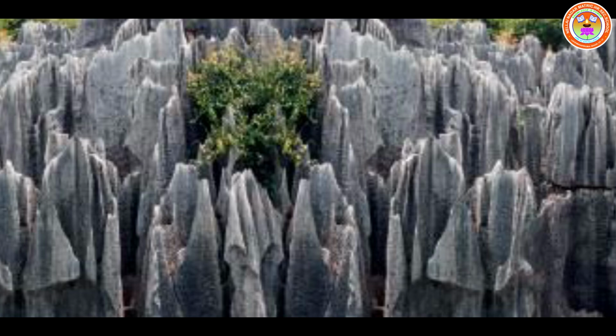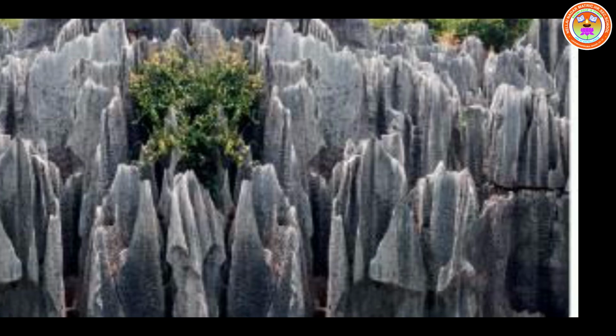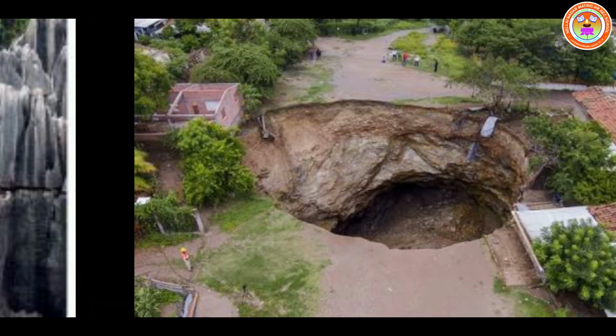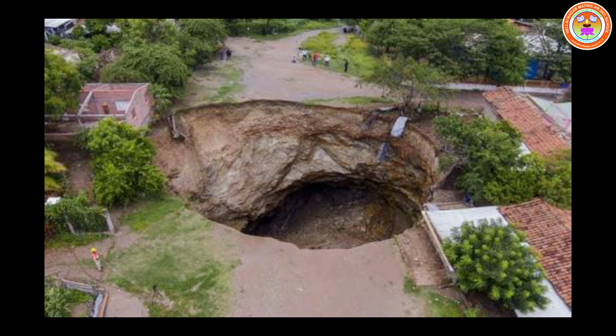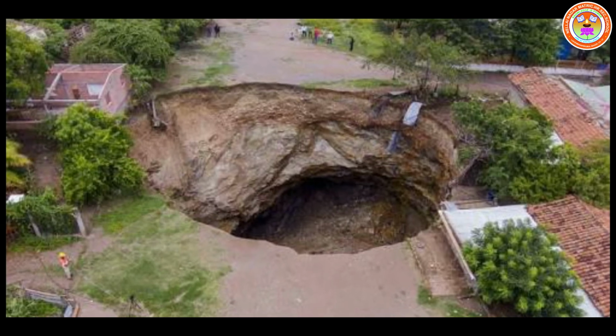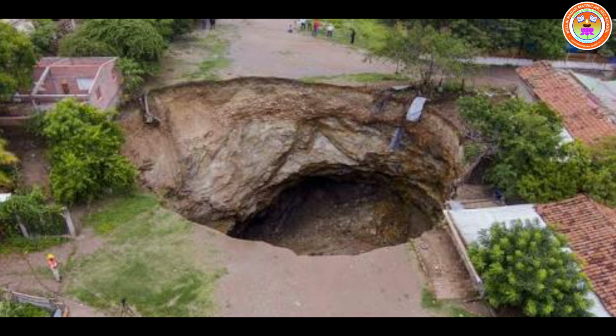Next one, sinkhole. While seeing it, we people wonder how the hole is formed. It looks like a funnel-shaped depression. It is formed due to the dissolution of limestone rock. It is called a sinkhole. It happens in the middle of the place only.